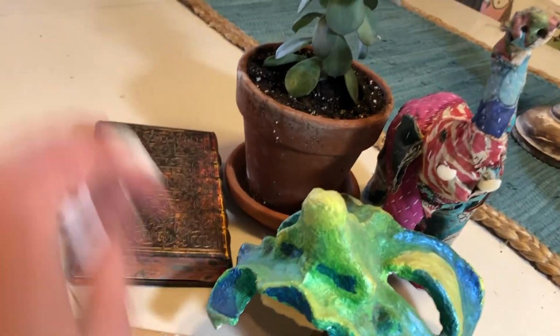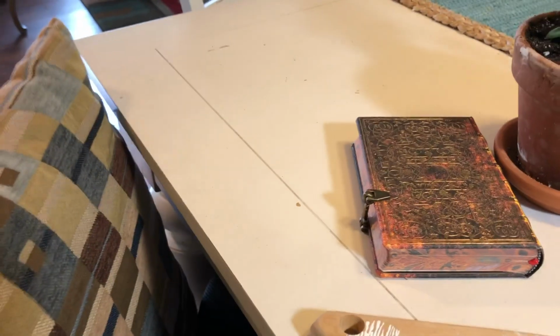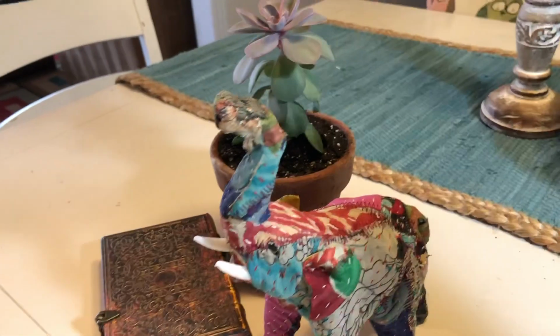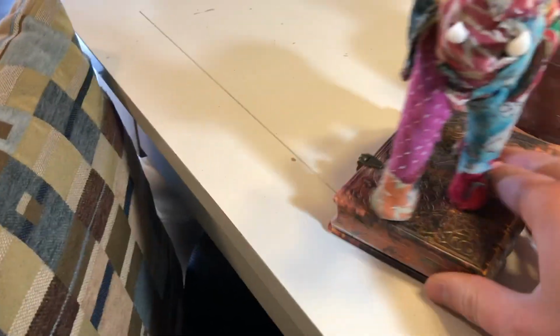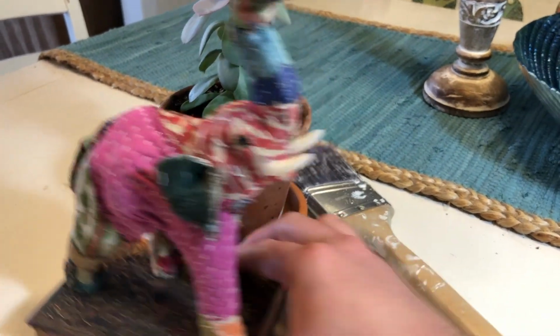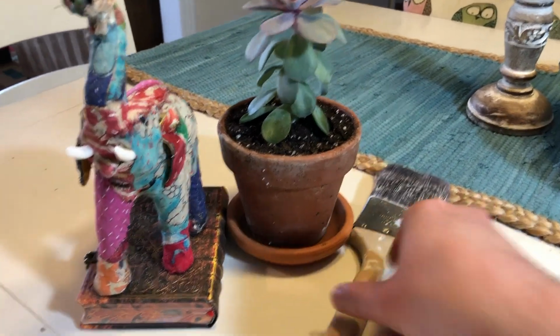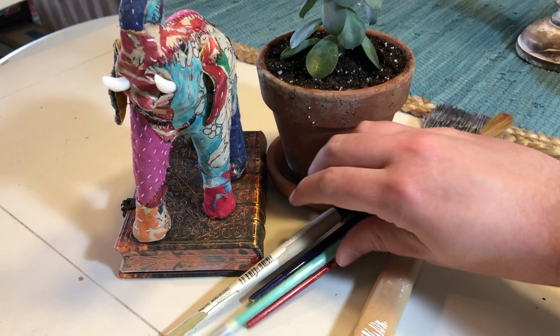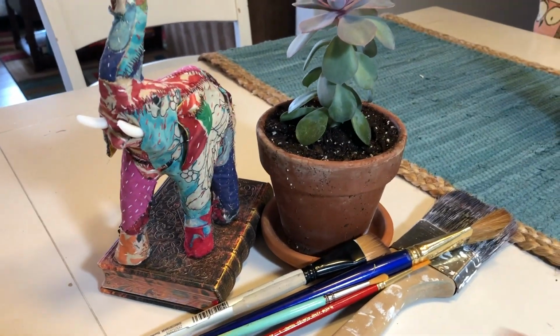So let's try another arrangement. Maybe I'll get rid of this mask. And what if I want to make the elephant the focal point? So what if I put the elephant on top of this book? I'm dropping it. What if I do this? I have the elephant on top of the book, and then maybe I throw all these brushes in here. I'm counting brushes as one thing. That's a cool arrangement also.